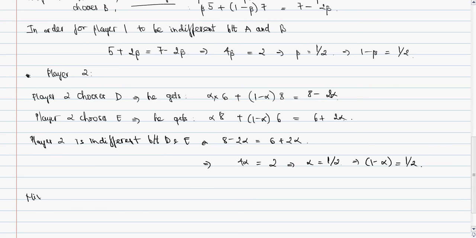Okay, so the mixed strategy Nash equilibrium will be player 1 choosing A and B with the probability of half and half.